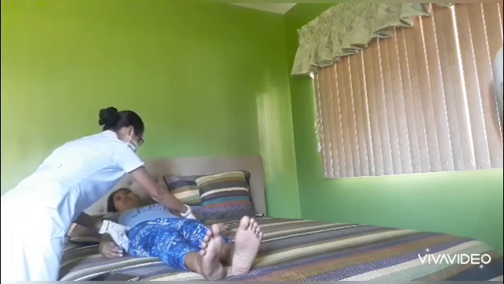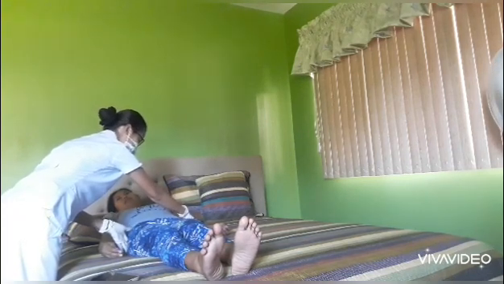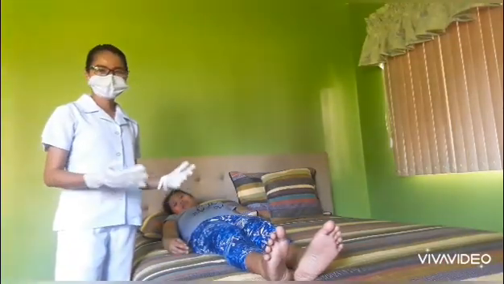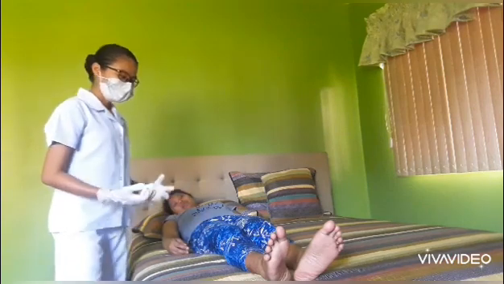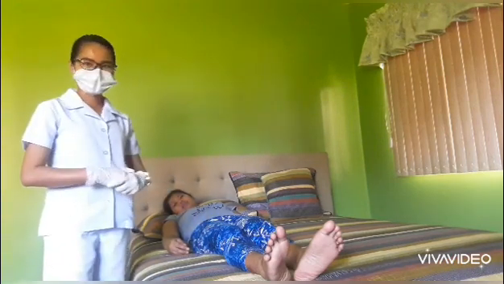Do you feel any pain, ma'am? No. Okay. Do you have any problem in your hips? No. Okay, thank you. So after palpating the hips of the patient, let's proceed to test the range of motion of the leg of the patient.